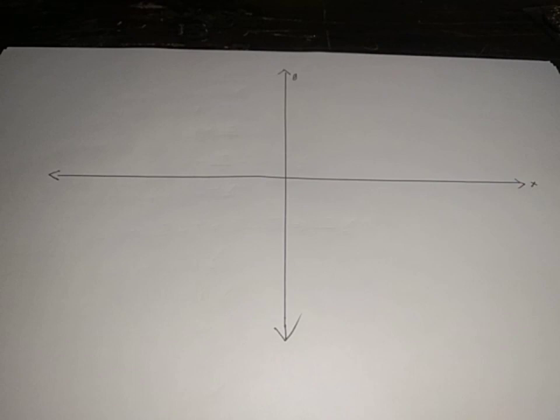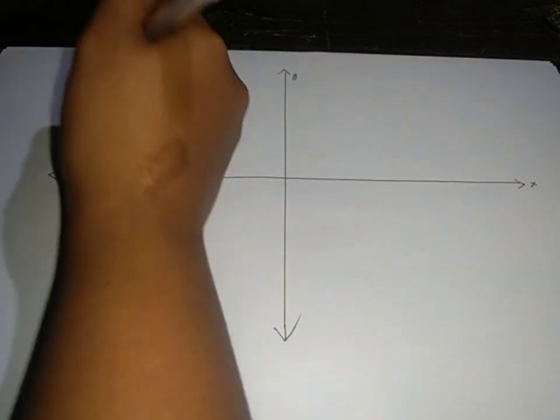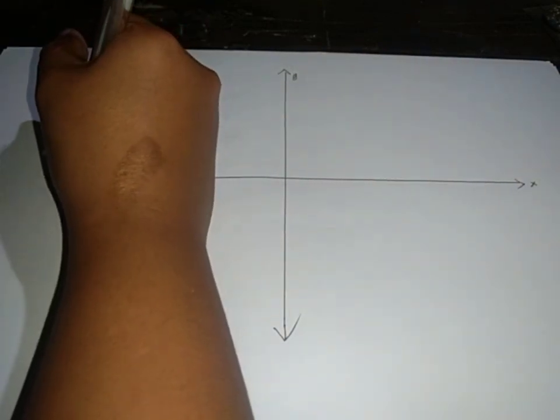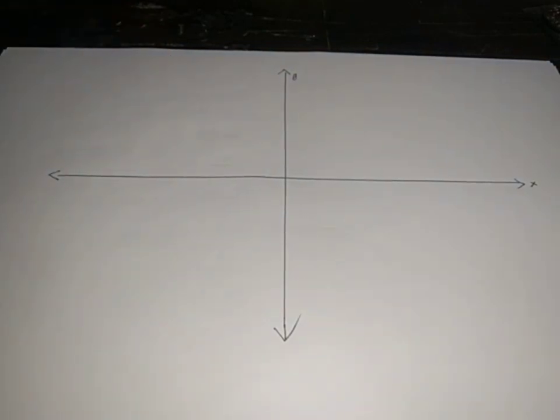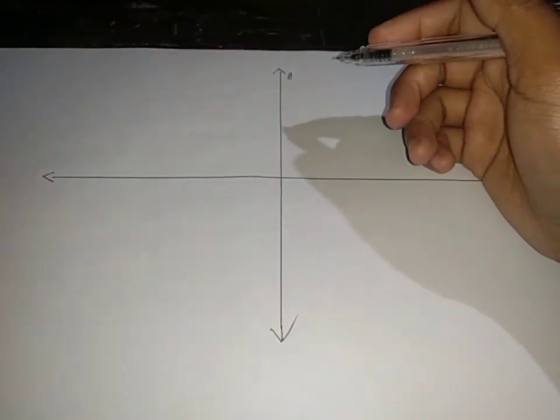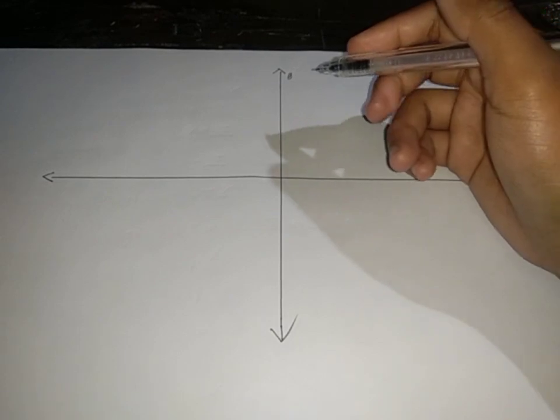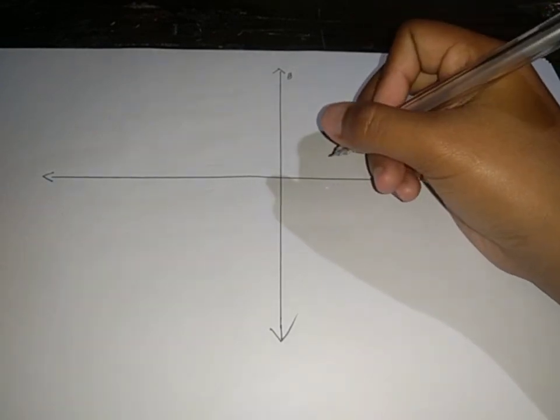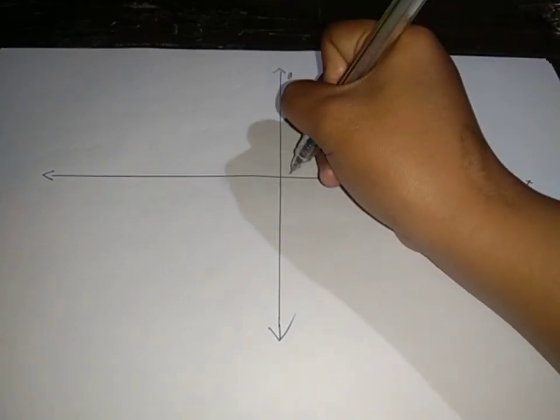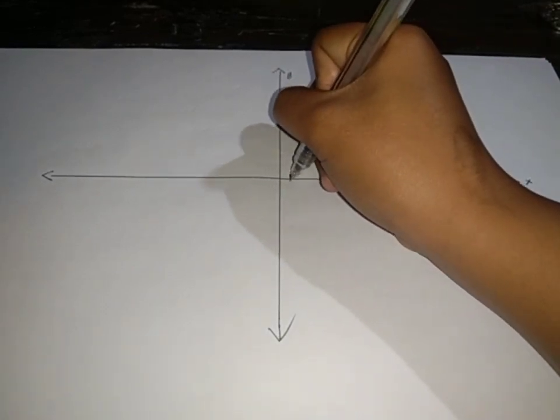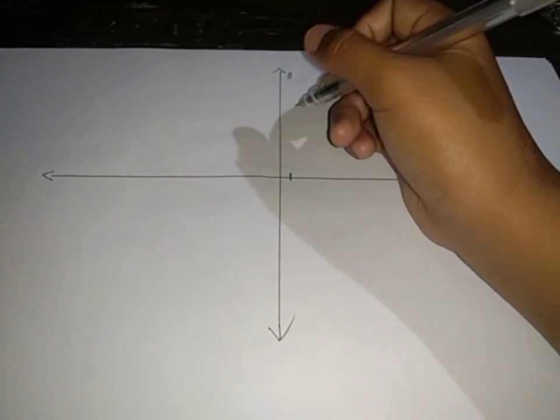In graphing the cosine function, first we need to draw a y and x axis. And finding the points, we can start writing the point which is our phase shift.